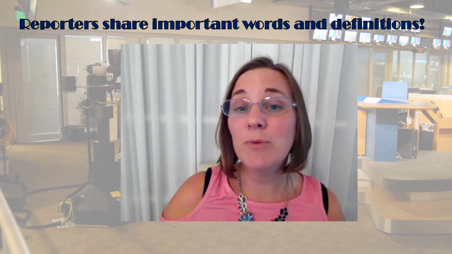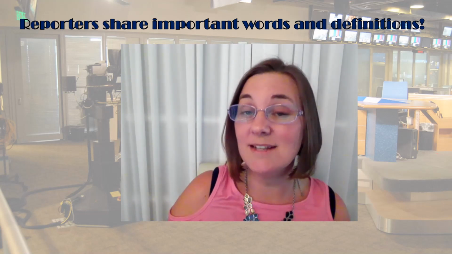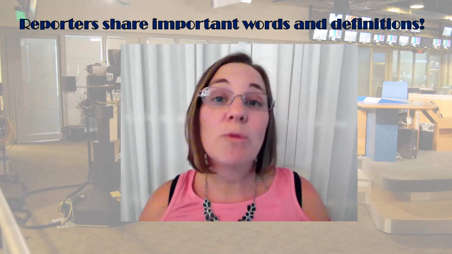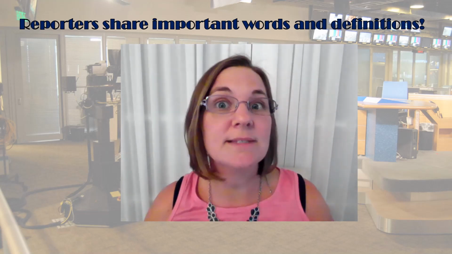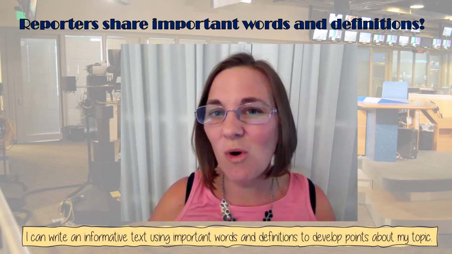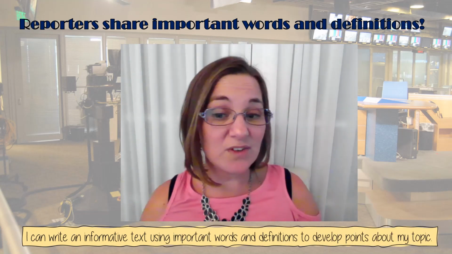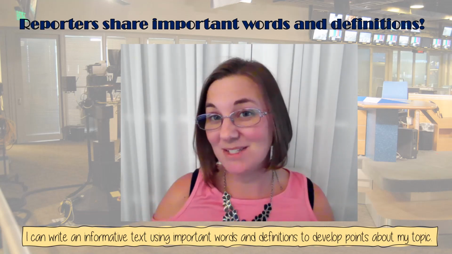Yesterday you learned how reporters, as they are creating their reports, use multiple resources, and you were encouraged to use books, articles, videos, and websites to get information for your report. Today we're going to continue on and learn about how reporters share important words and definitions. By sharing important words and definitions, reporters can really teach their audience a lot about a topic. That's your goal for today. I can write an informative text using important words and definitions to develop points about my topic.